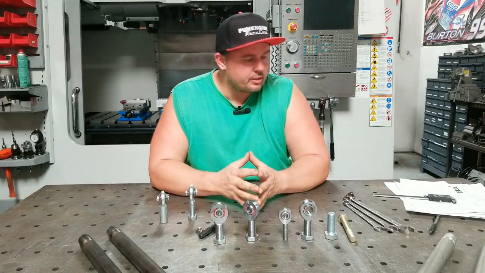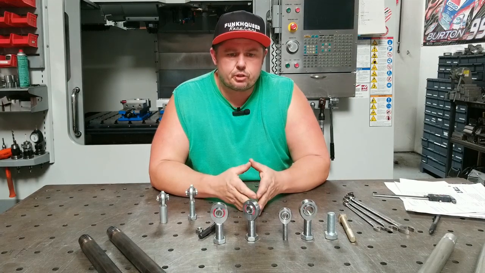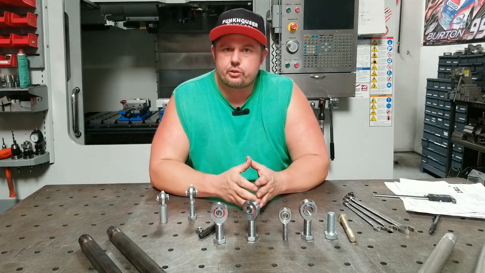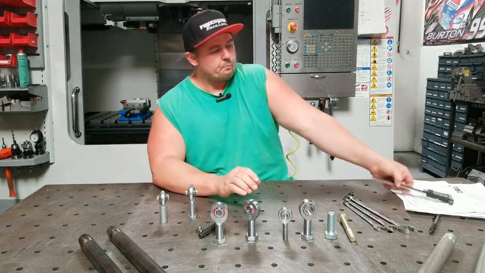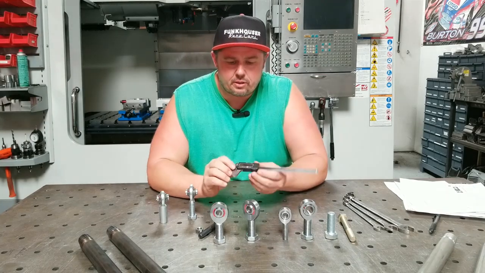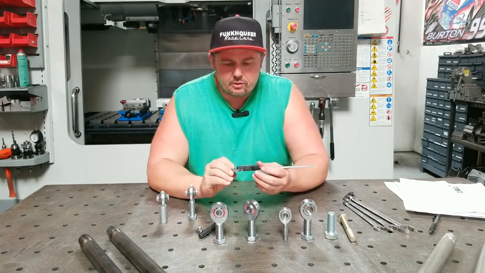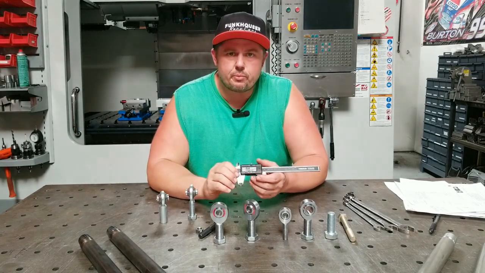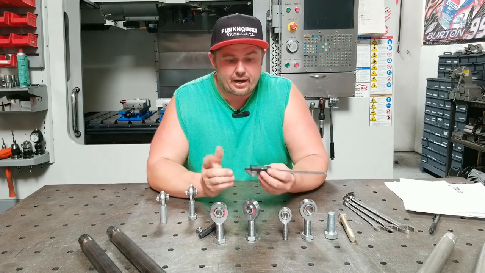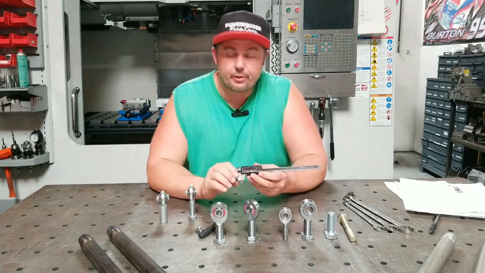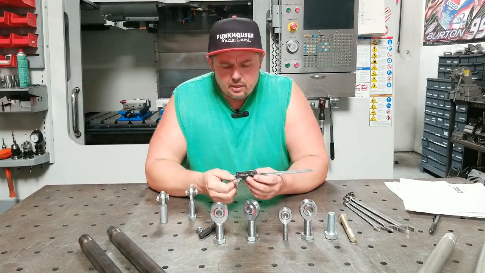All right, so let's get this party started. I think the first place to start is being able to measure your rod ends. You can get this inexpensive digital caliper, which reads in inches, millimeters, and for whatever reason, fractions. It reads in fractions if you want to use fractions. But anyway, it's very easy to read.